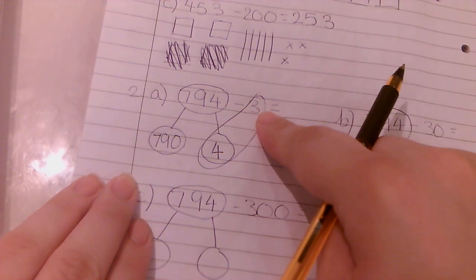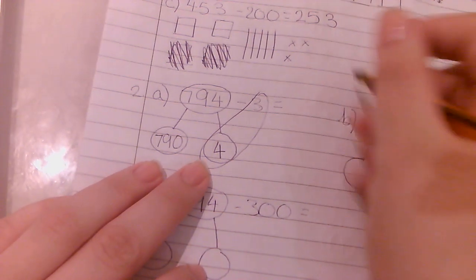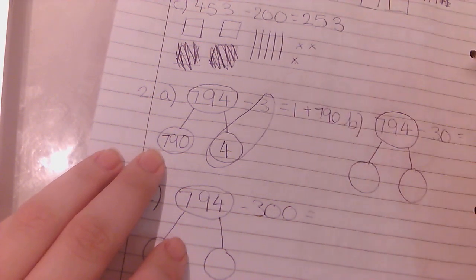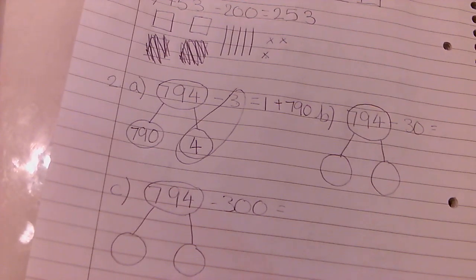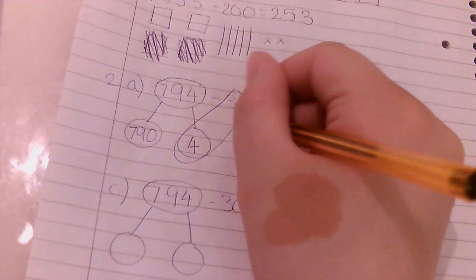So 4 take away 3. Remember, it's always the bigger number first to take away. 4 take away 3 is 1, and we need to add on the 790 again. So if you say it quite quickly, you can hear the answer. 790 and 1. 790 add 1.